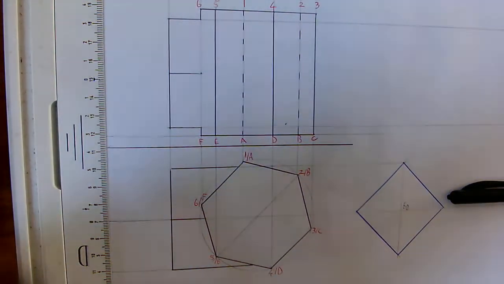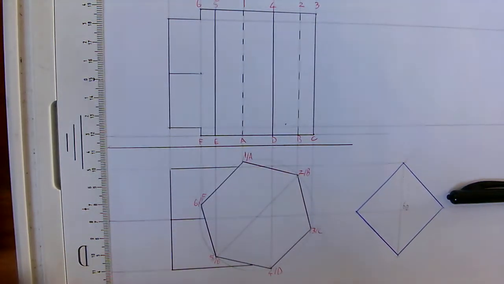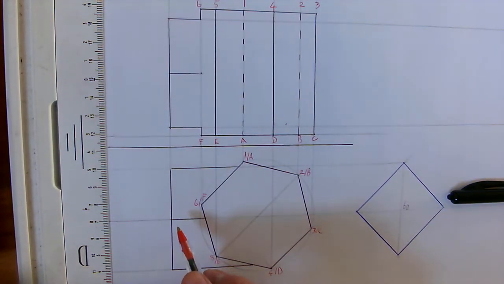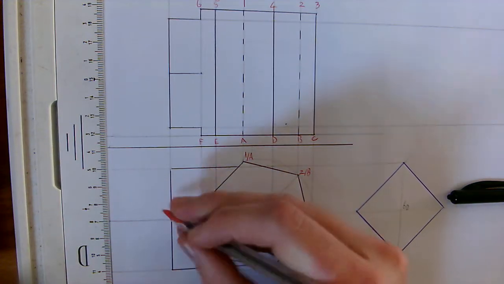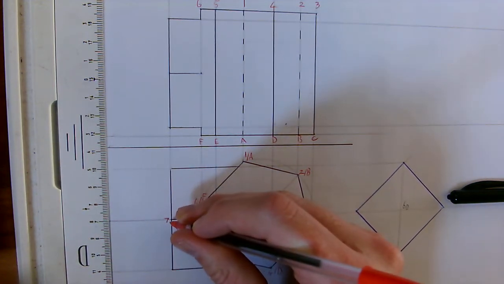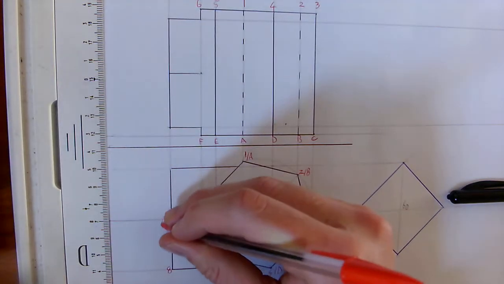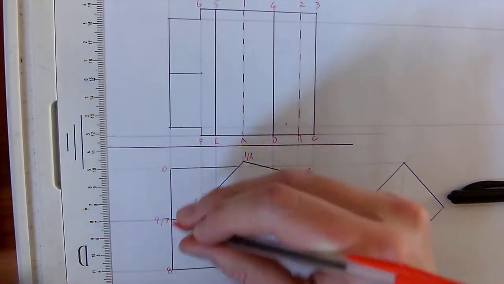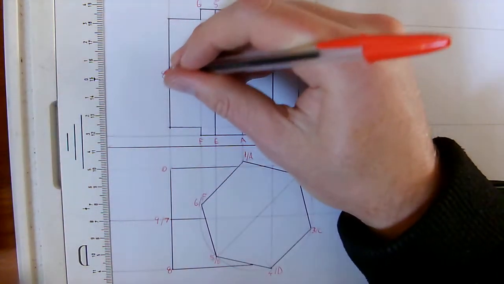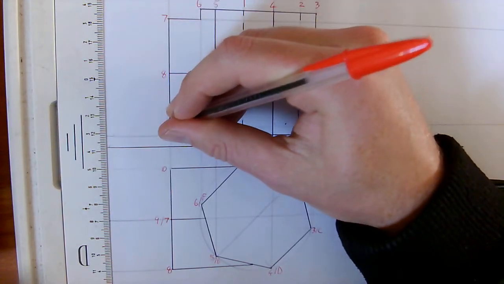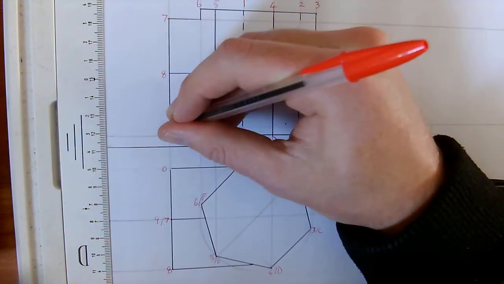Then for the square prism, Carl, what do you say? Just carry on with numbers. Okay, carry on with the numbers. From the top view, where do you want to put 7? 7, yeah, on top. So 7 here, and then also clockwise. Then 8, 9, and 10.